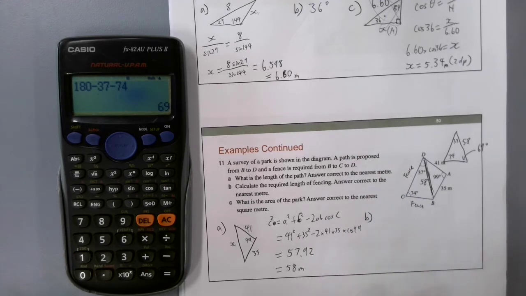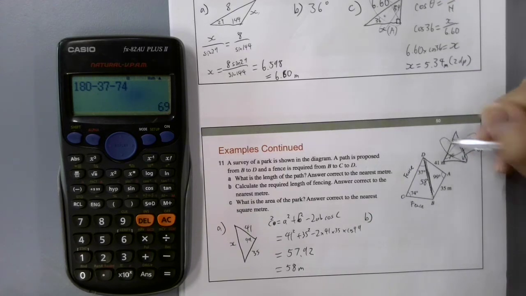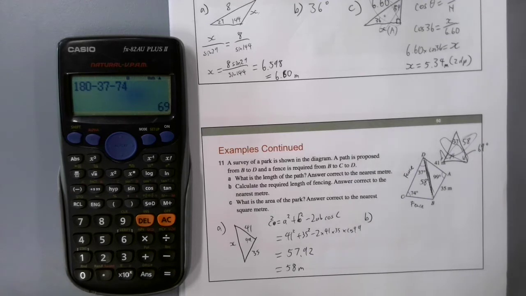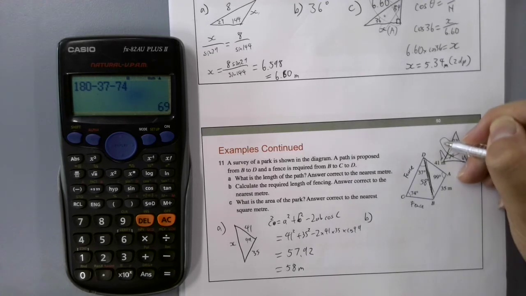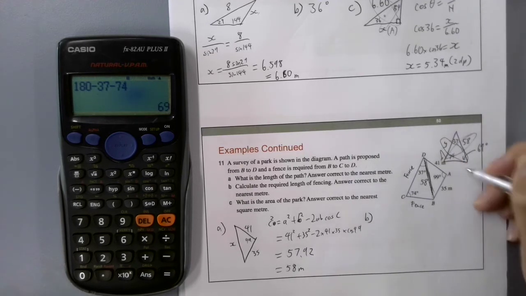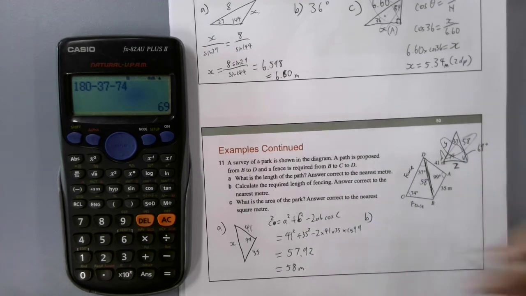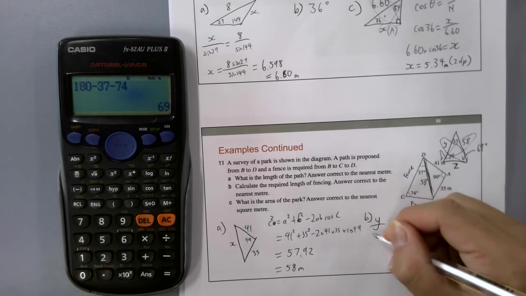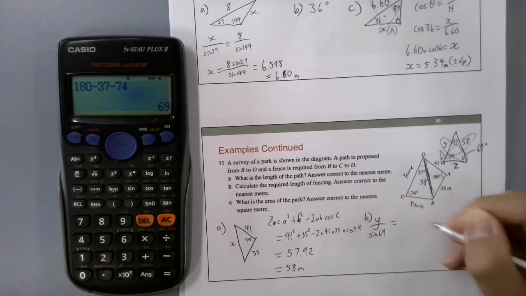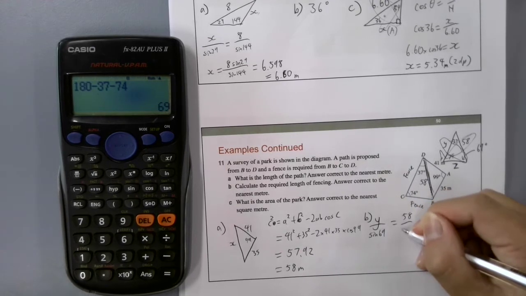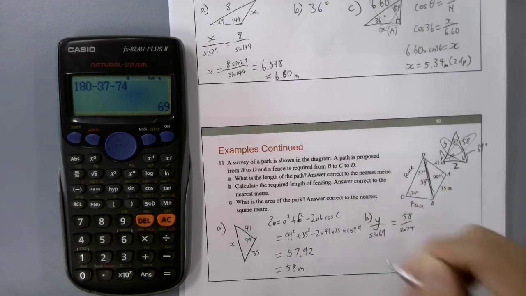This is going to split off into 2 sine rule questions. Because if you want to work out this distance, okay, remember we've got our airplane. Let's call this y, and let's call this z. Okay, so y over sine 69 equals 58 over sine 74.